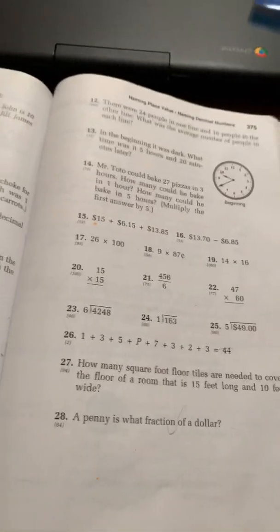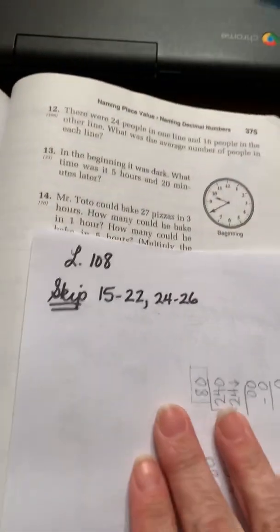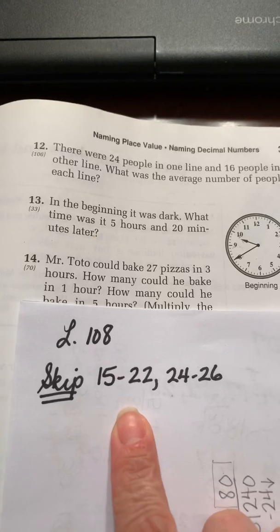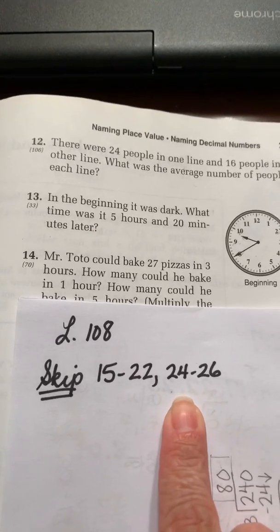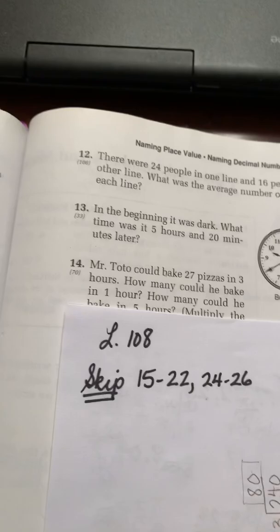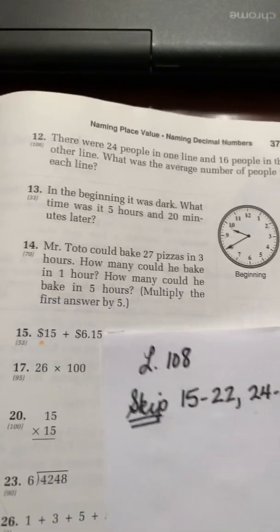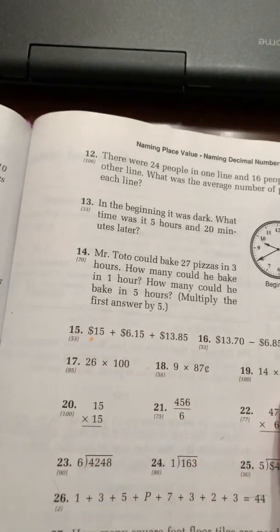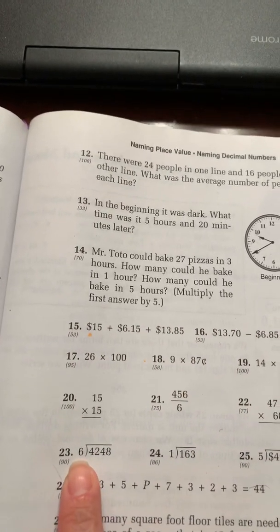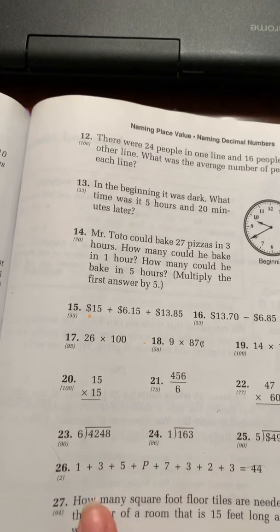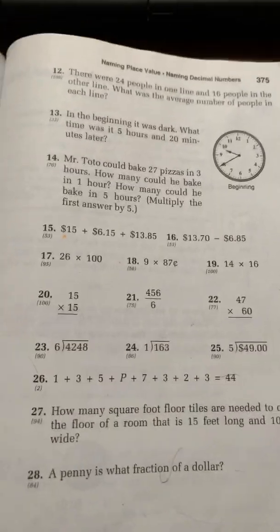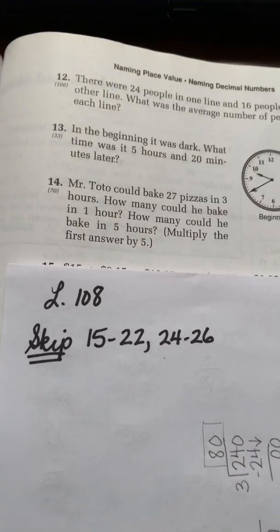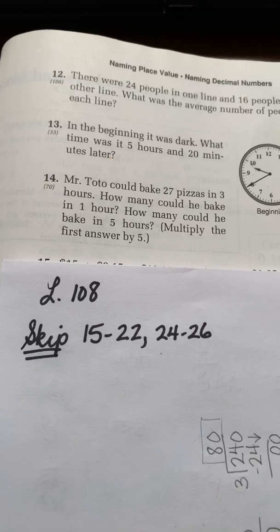And I'm not going to have you do the whole problem set. You may skip 15 through 22 and skip 24 and 25. So you'll do 1 through 14 and then skip these 3 rows, do 23, and skip the next 3, and do the last 2. So again, skip 15 through 22 and skip 24 and 25.